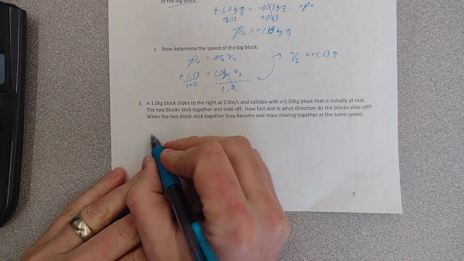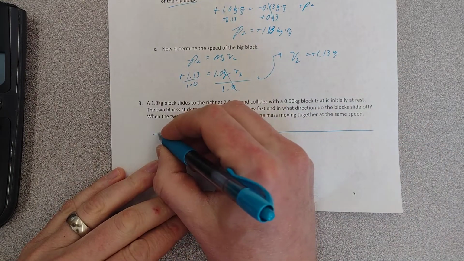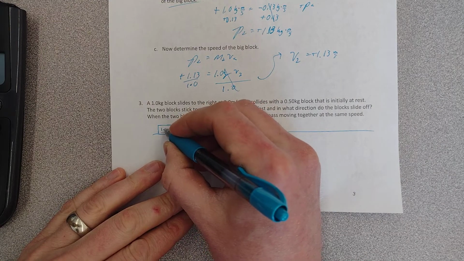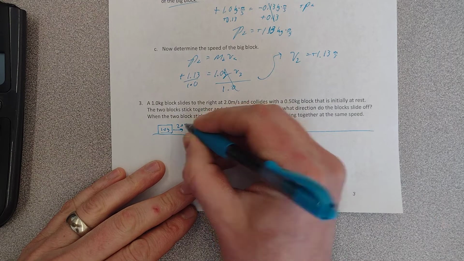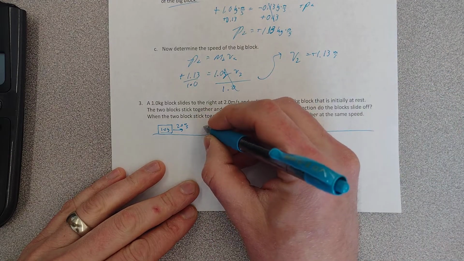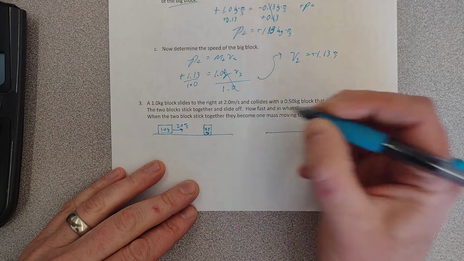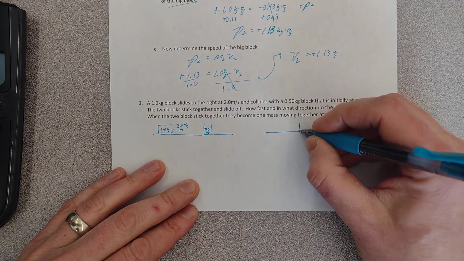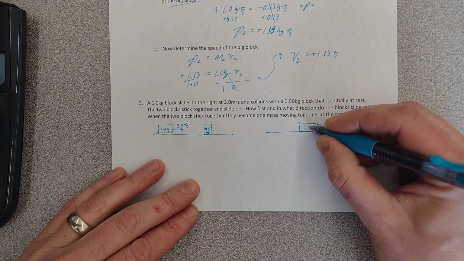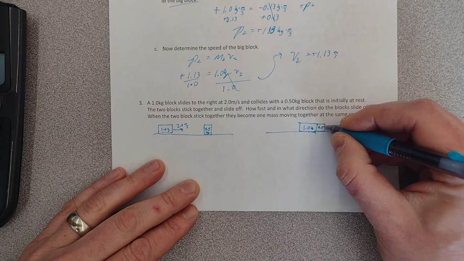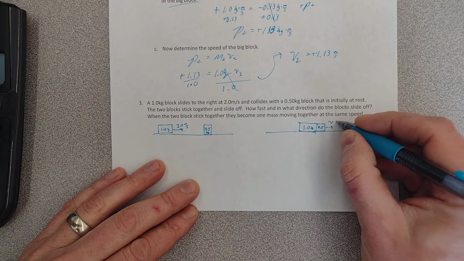So 1 kilogram block slides to the right. I always like to draw a really quick picture. 1.0 kilograms slides to the right at 2.0 meters per second, collides with a 0.5 kg block at rest. The two blocks stick together, so they become one object. And then we want to know how fast it ends up moving.